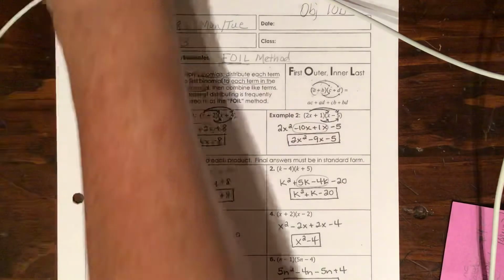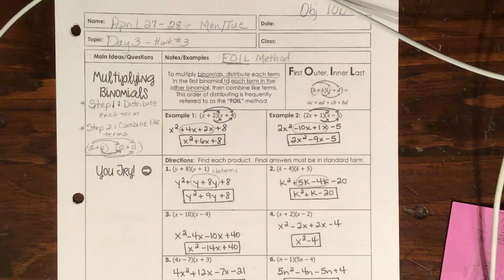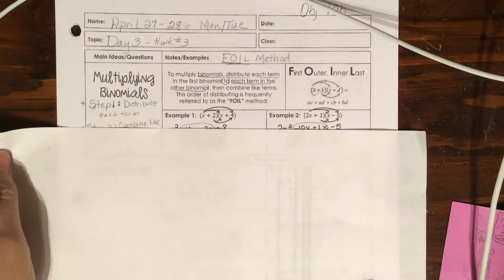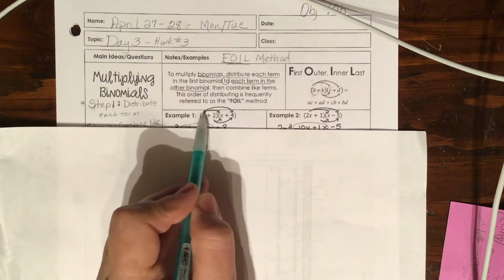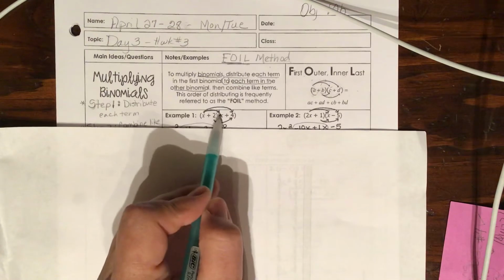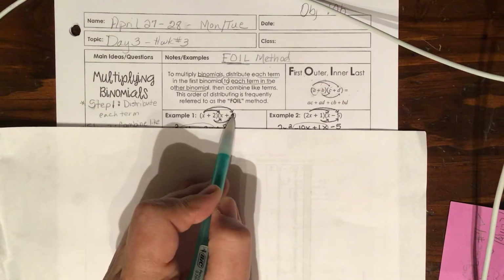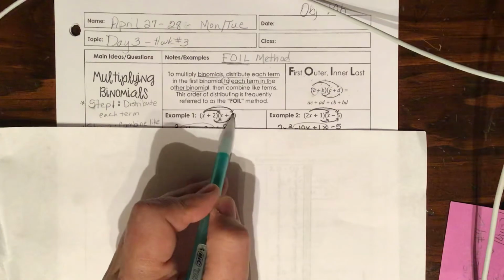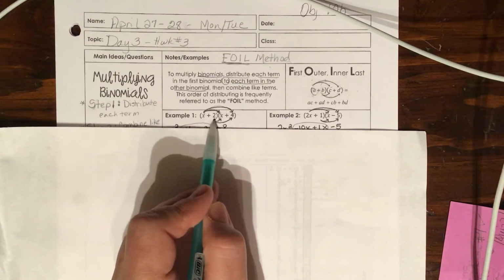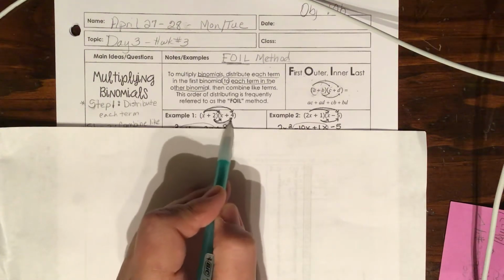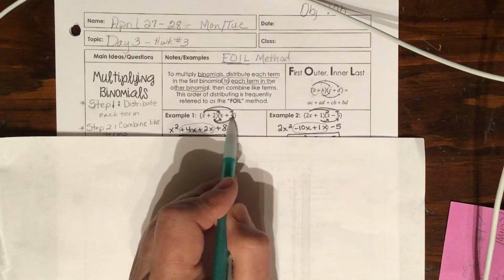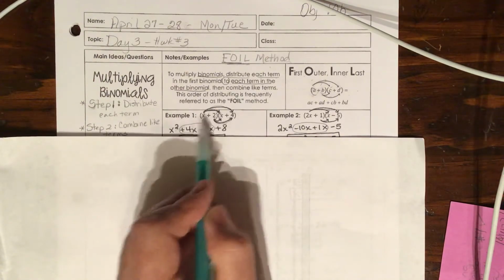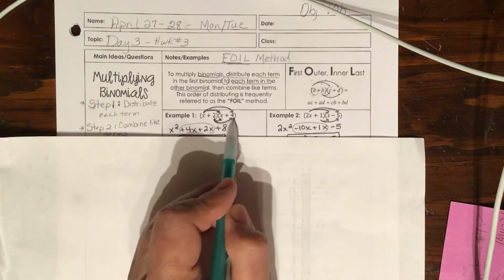An example of this would be (x + 2)(x + 4). You see, first, go to the first terms, then the outer terms. Then go to the inner terms, and then the last terms. So x times x is x squared. X times 4 is 4x. This is 2x, and this is 8.